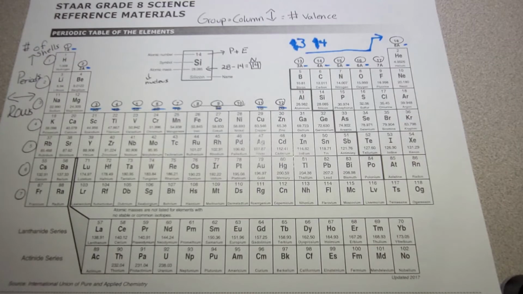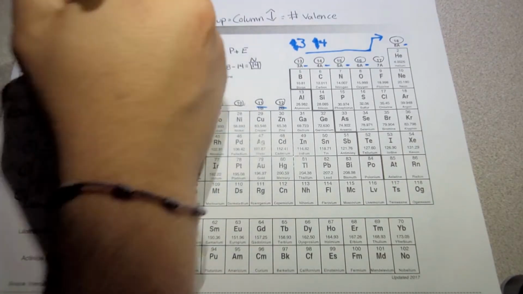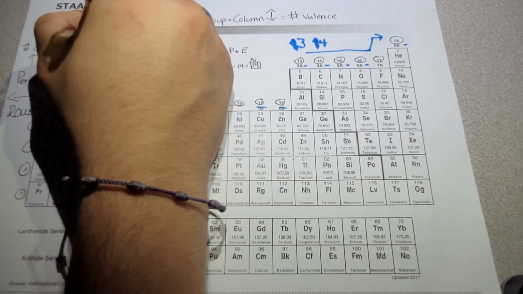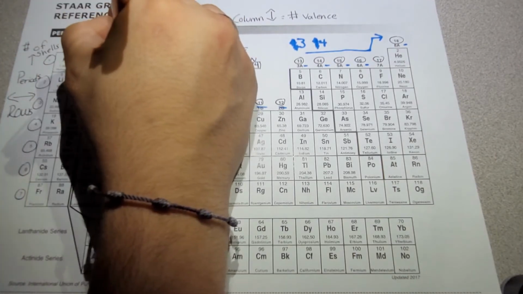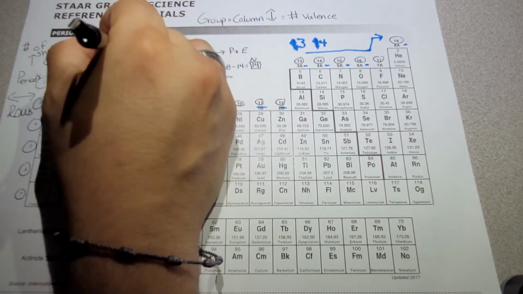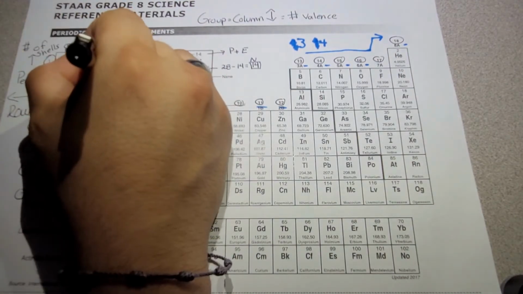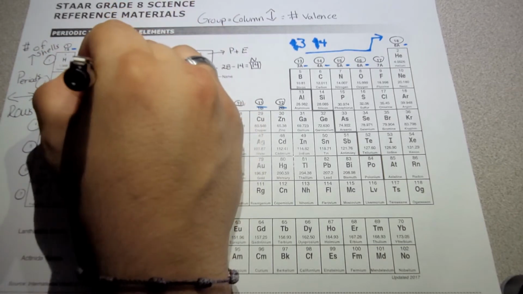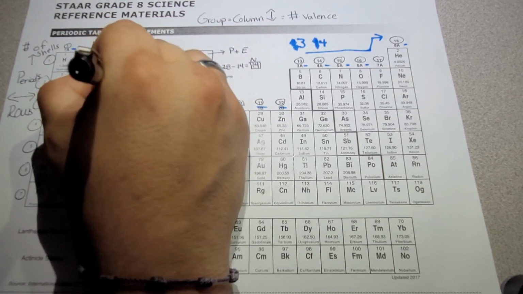Now let's talk about your group names, right? So we're going to focus on just 4 groups. Group number 1 are your alkali metals. And I'm going to put on here, they're the most reactive. They are the most reactive out of your entire periodic table. Then we're going to talk about group number 2, which is your alkaline earth metals.